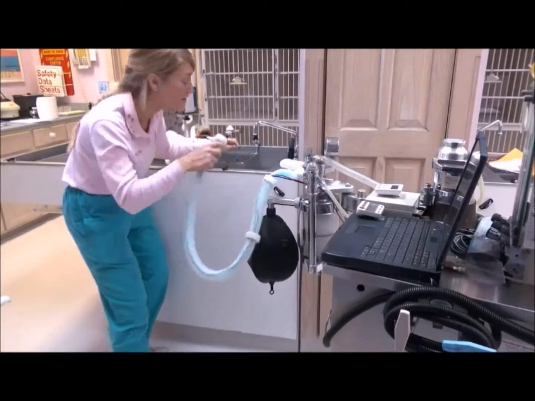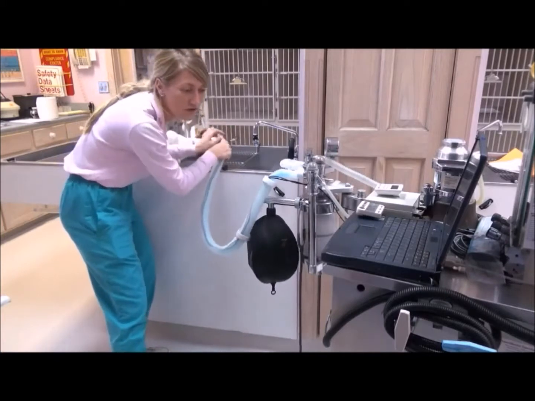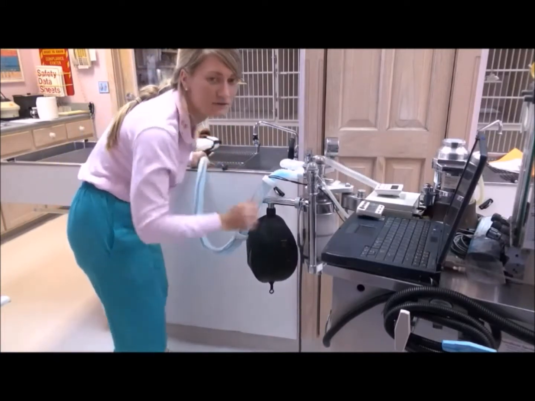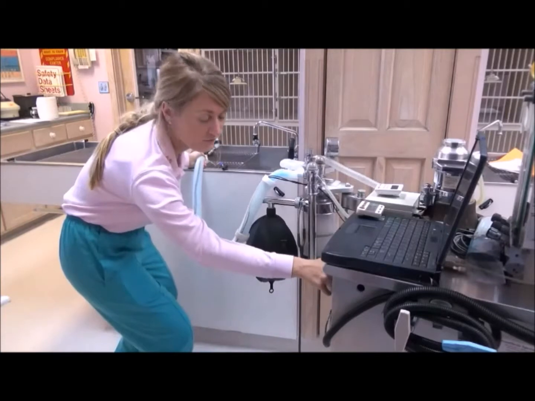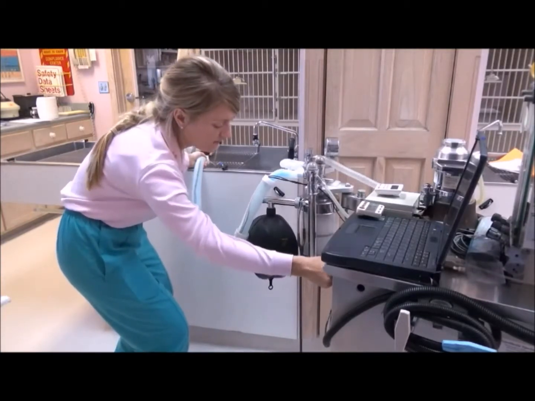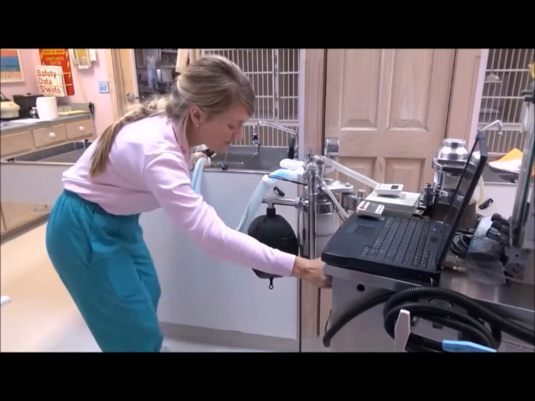Once this rebreathing hose would be connected to that endotracheal tube, that second person here would use the oxygen flush button or trigger, and they would fill up that rebreathing bag, or reservoir bag, excuse me.